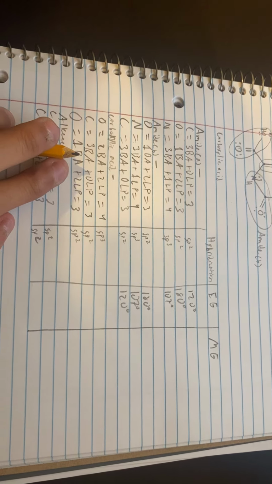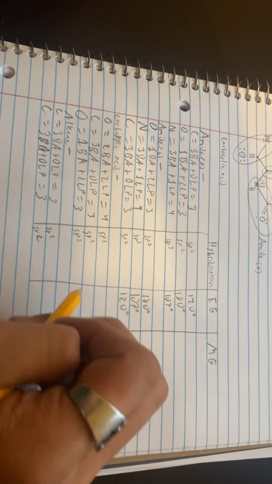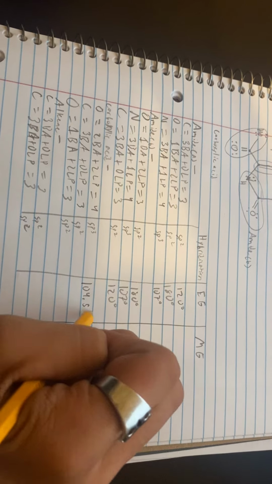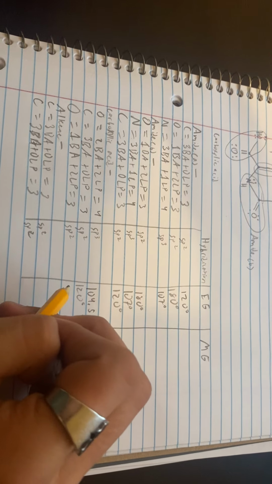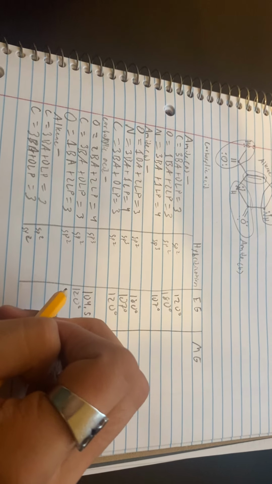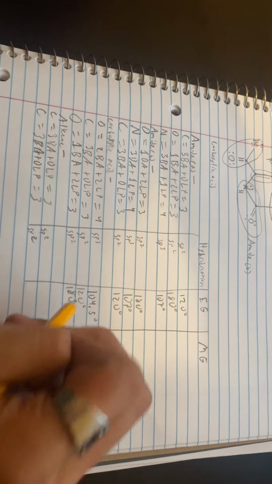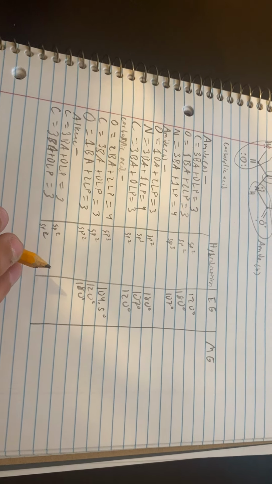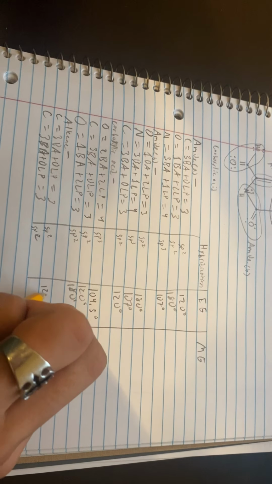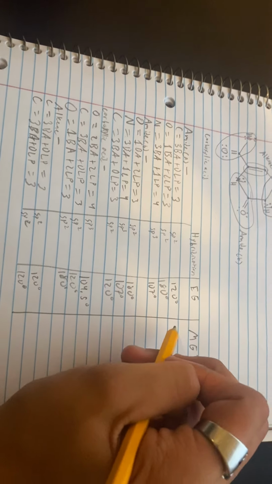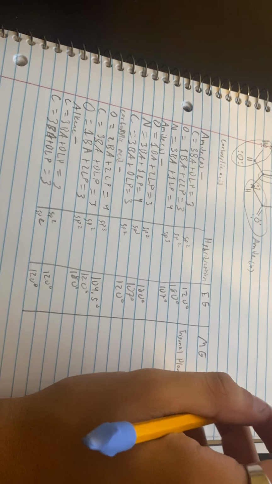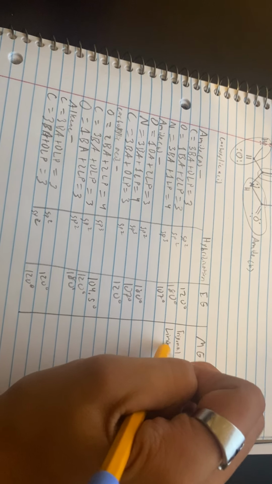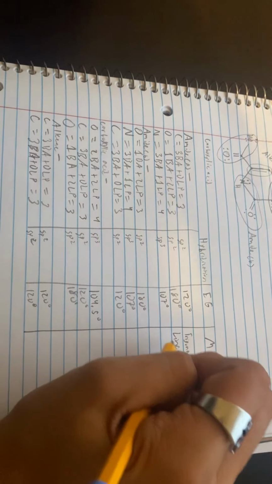Next, we have carboxylic acid, which is the oxygen. The first oxygen is 104.5 degrees. The first carbon is 120 degrees. The last oxygen is 180 degrees. Next, we have the alkene. Both are actually the exact same. Both are 120 degrees. Now the molecular geometry. For the amide A, the carbon is trigonal planar. For the oxygen, it's linear. And for the nitrogen, it's trigonal pyramidal.